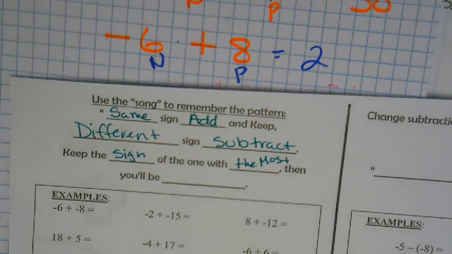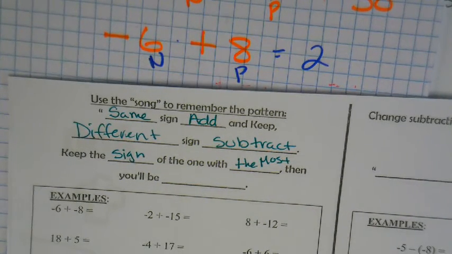What do you have more of? Do you have more positives? Do you have more negatives? And then you'll be done. So then we talked about, okay, what word fits in there? Some kids said done. Then you'll be exact. Then you'll be awesome. Then you'll be correct. Then you'll be amazing. So what word do you want to put in there?